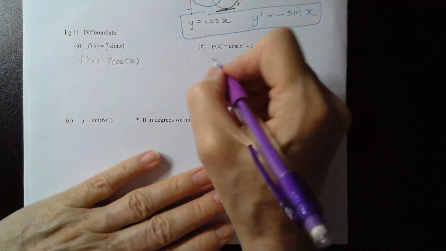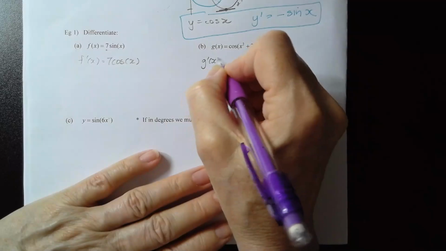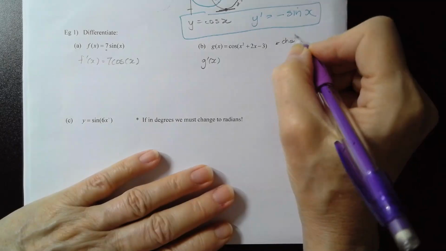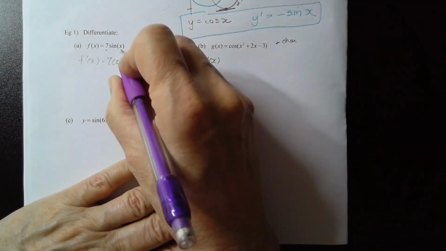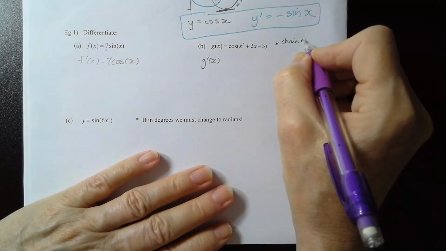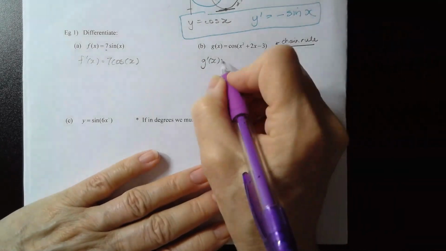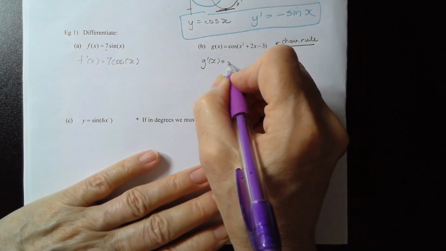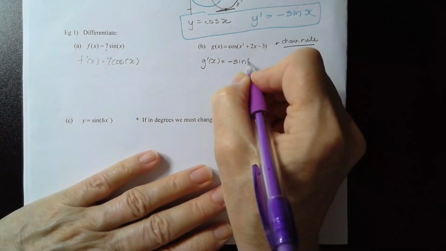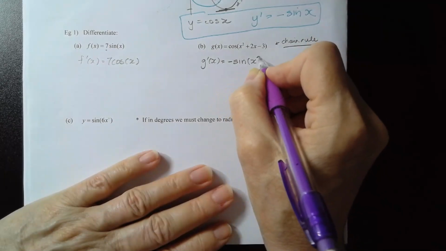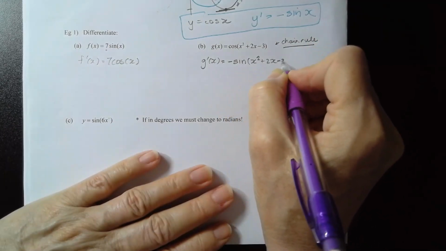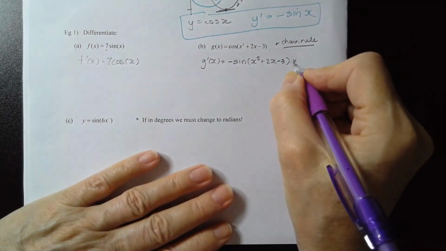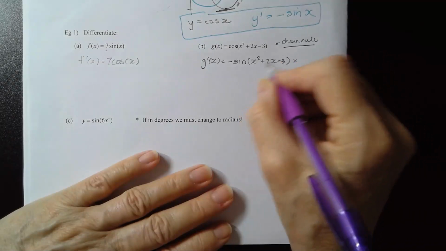Let's try this one, b. It's going to take the chain rule because it's got other stuff in here besides just an x. So I'll go, okay, the derivative of cos is negative sine, and I keep all that stuff in there, and so I'm just doing this part of it. Then I do times the derivative of that.